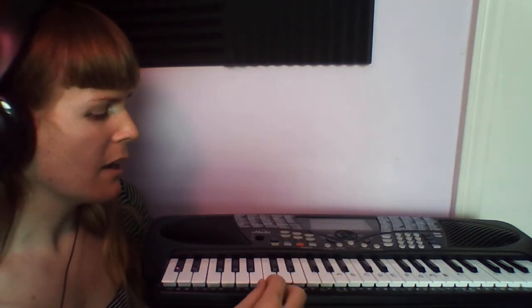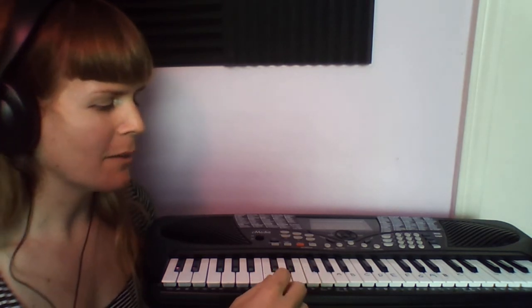You could count starting from any key, any note on the whole keyboard. If you counted 7 half steps from any note, you'll get the fifth. So we started on B, and we counted 1, 2, 3, 4, 5, 6, 7. That gives us our fifth up here at F sharp. So a fifth is 7 half steps.